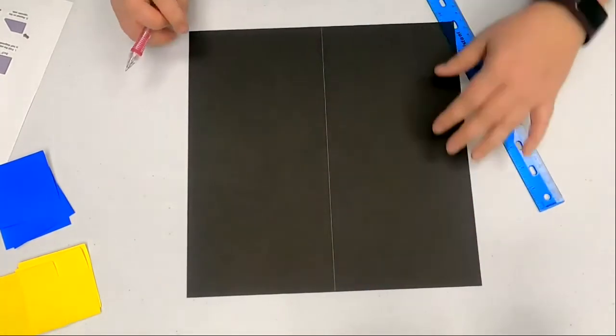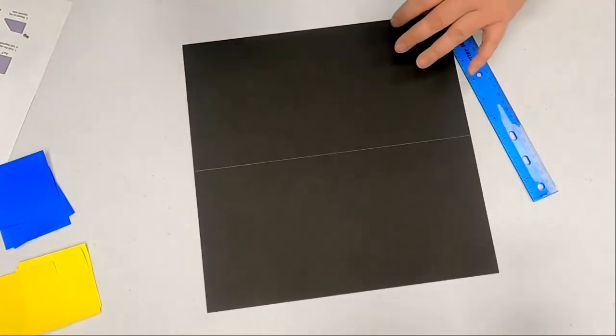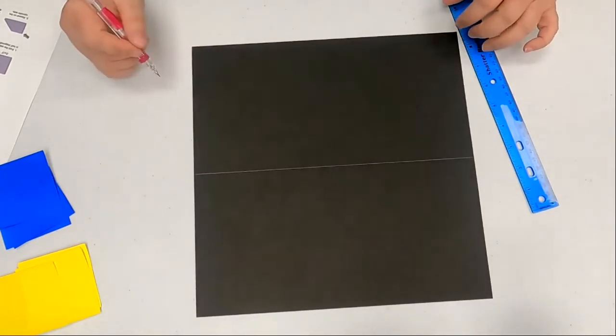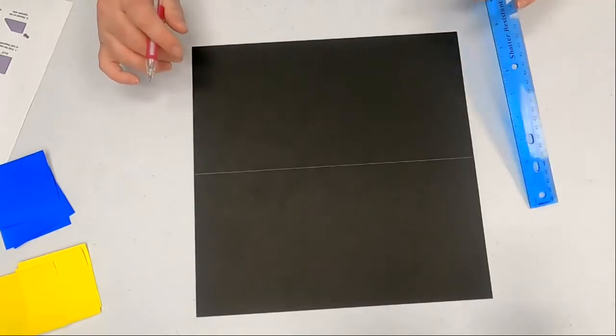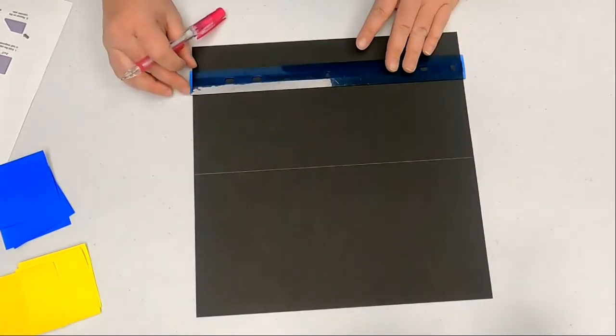All right. So after you get that guideline done, and you can do it really lightly with pencil, mine's a little bit darker so you can see a little bit better, but you will have to erase this some, so you might want to make it as light as you can on your paper.